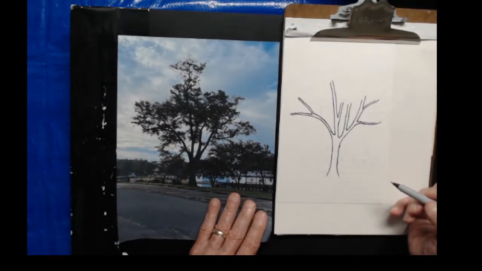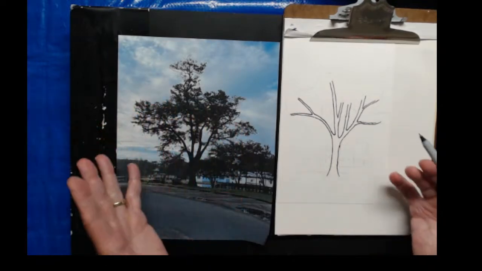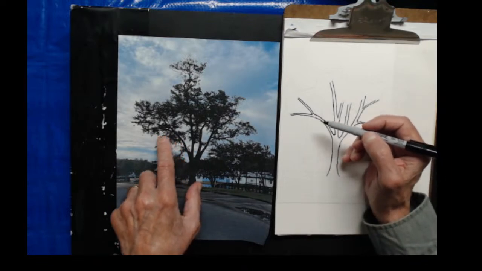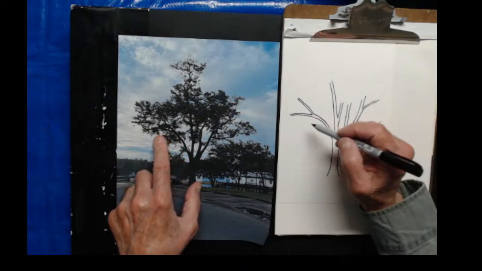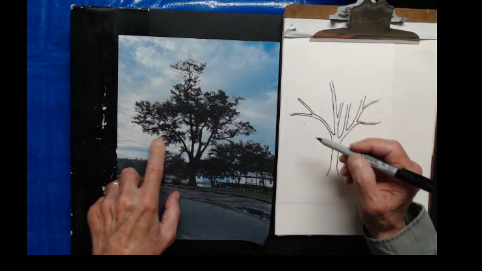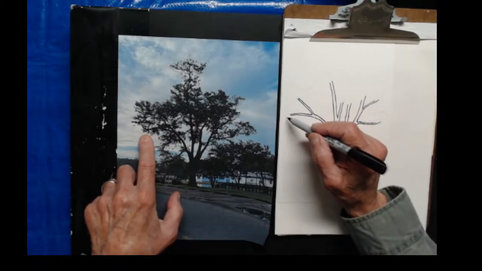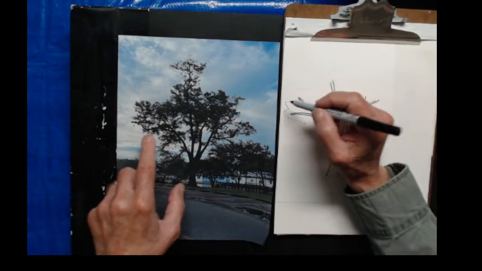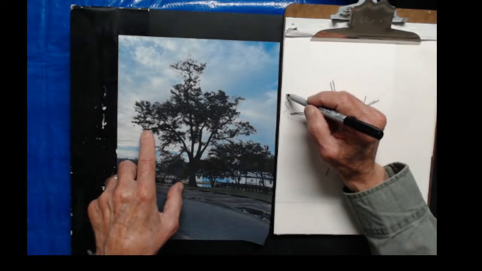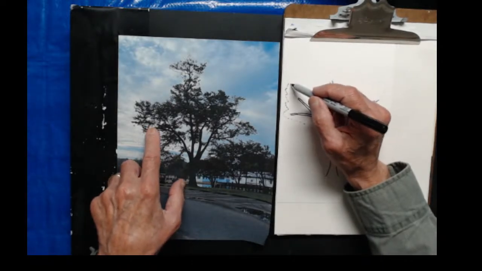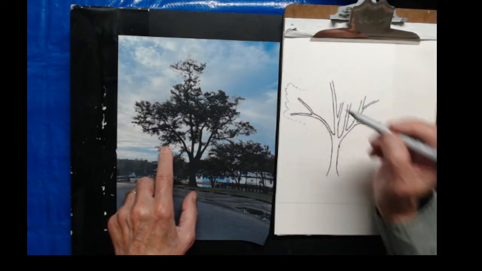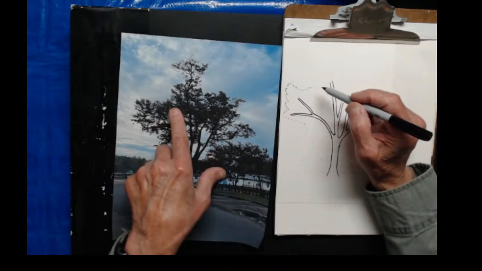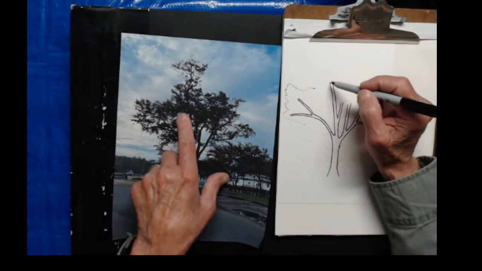Now what I want to do is kind of decide. Now I'm not going to draw every leaf that's in here. What I'm going to do though is I'm going to put what I call dotted lines around the perimeter of this particular tree. So I'm going to do little dots and dashes here to show me where I'm going to put the foliage. So I'm kind of putting in little dots and dashes here, following the contour now of the shape.